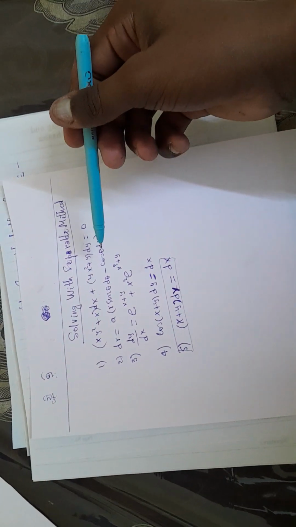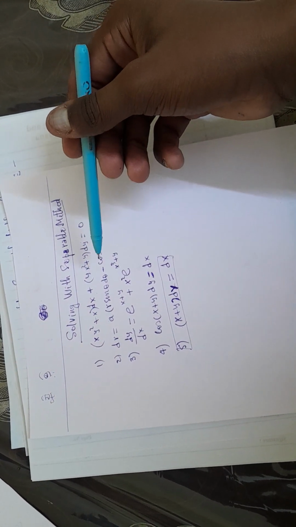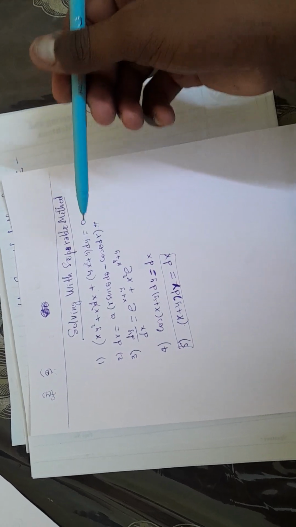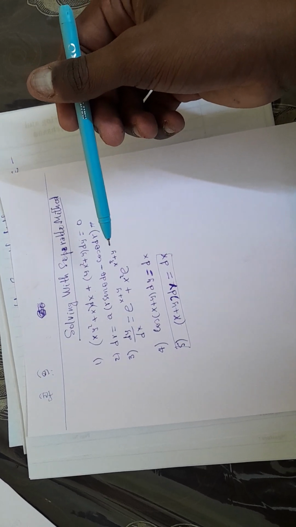Today we are just going to continue solving with the separable method. Here we have some exercises, and we are going to solve them by applying the separable method.